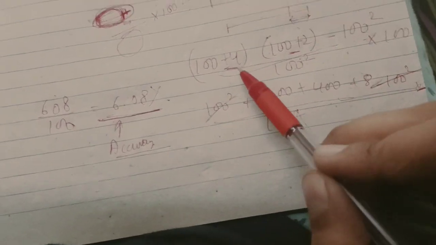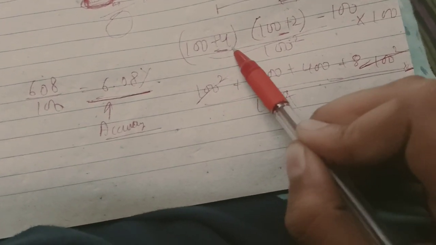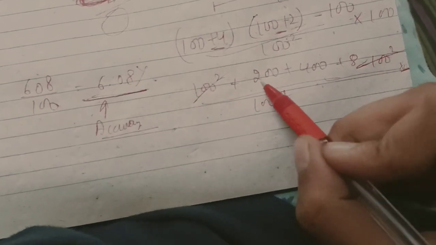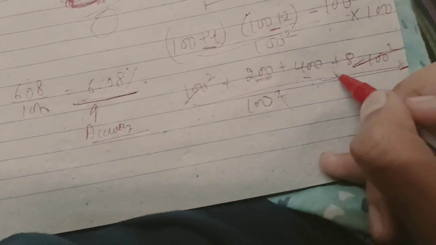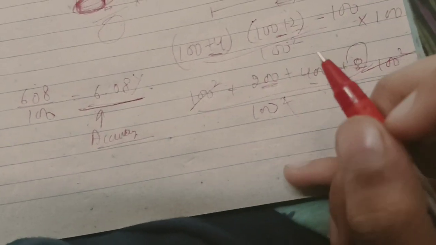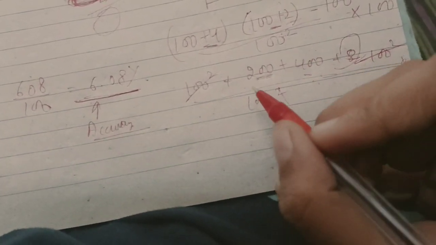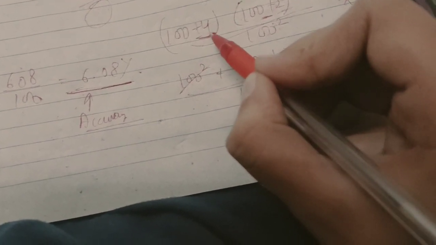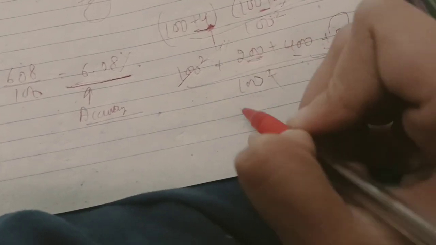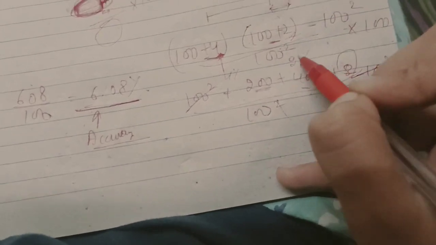What's happening here is that every time we multiply this one and this one, the maximum value would be in the hundreds, and this 4 into 2 will always be neglected. The value we always get is the percentage. By seeing this 4 you get that this is 4%, by seeing this 2 you get that this is 2%.